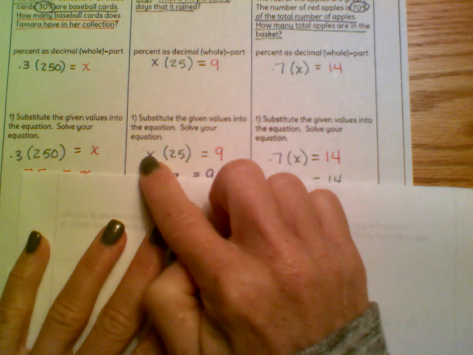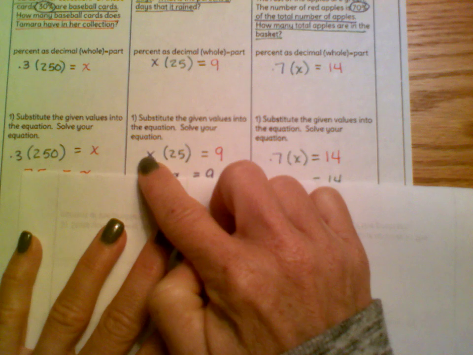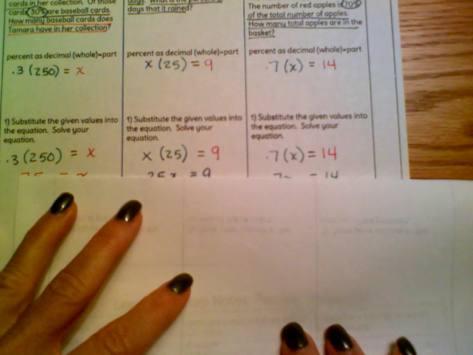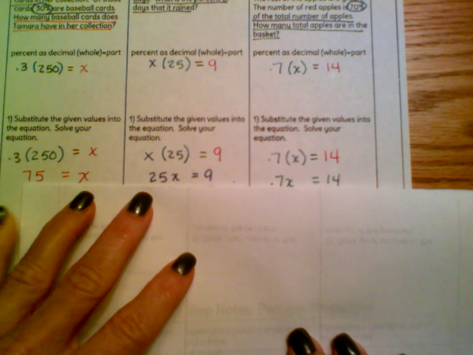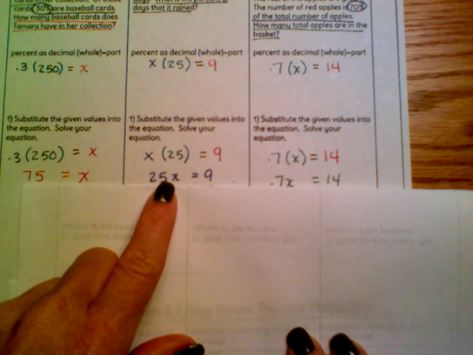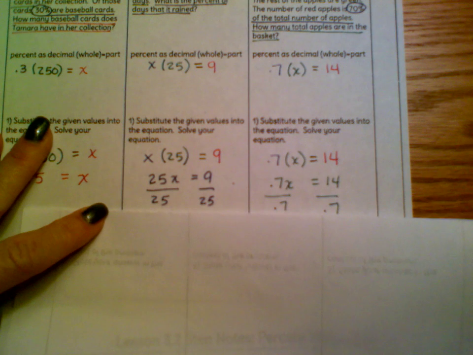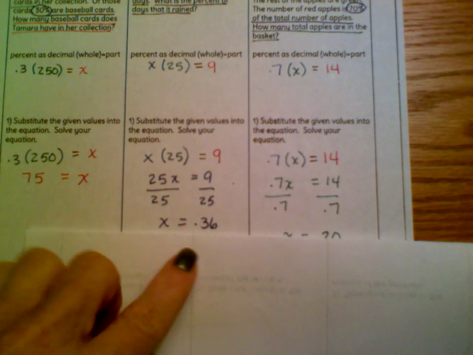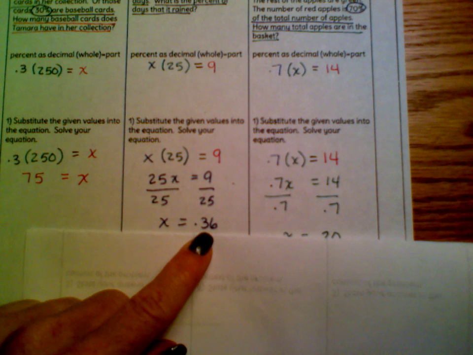Typically we don't see this written where we have the letter first, so I'm just going to make this algebraically look better. Better to write that would be 25x equals 9. Now I need to isolate for my variable. So I need to divide both sides by 25. And when I do that, I get x equals 0.36.